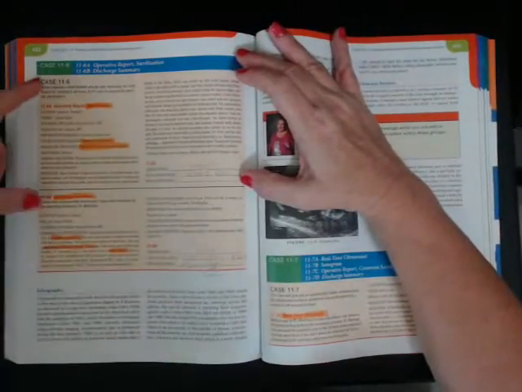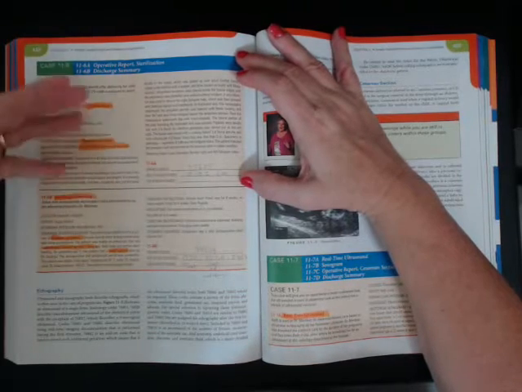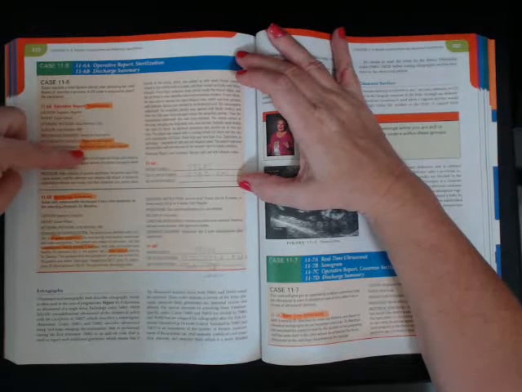So, okay, 6A, this is a voluntary sterilization. This is done postpartum.